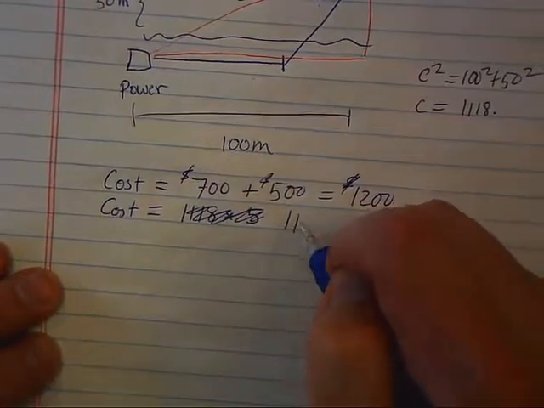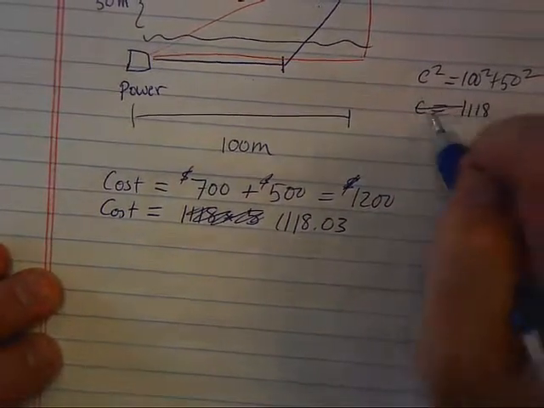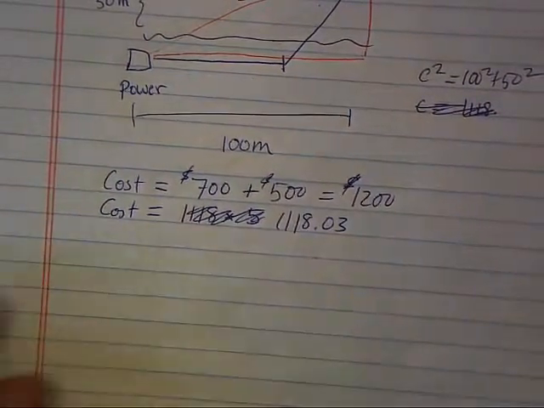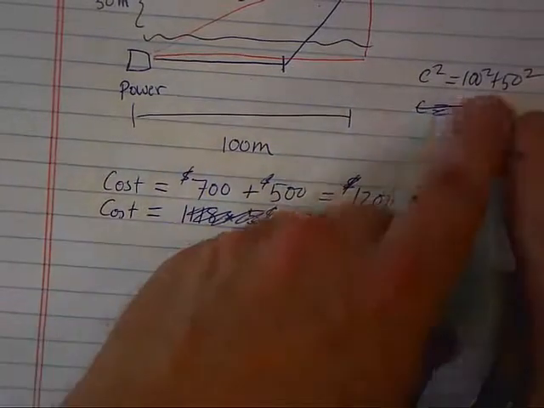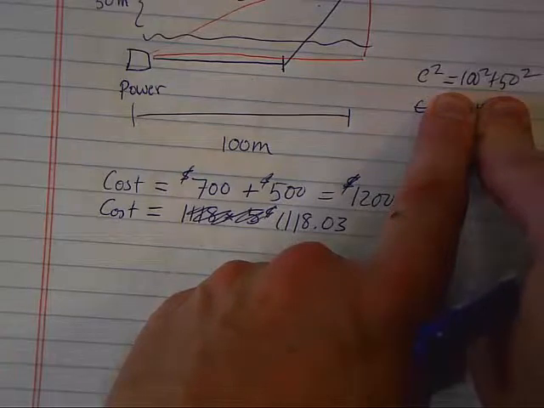Okay, I see what you're giving me. The cost would be this length when you take the square root, and then you multiply it by 10.